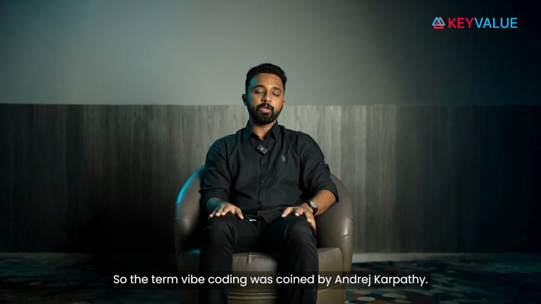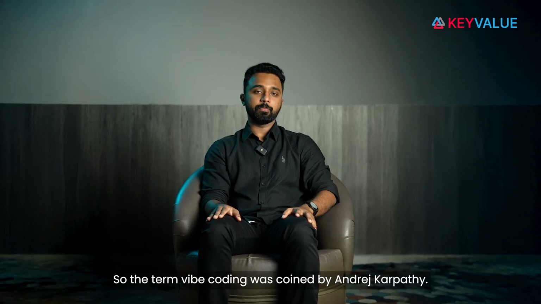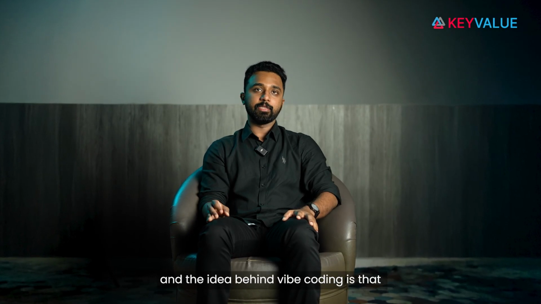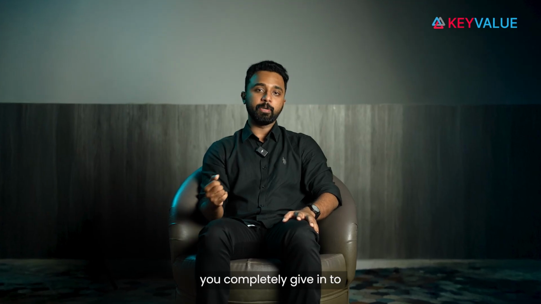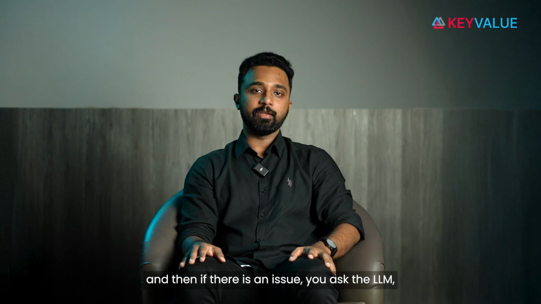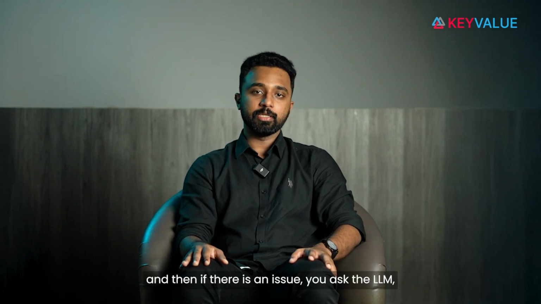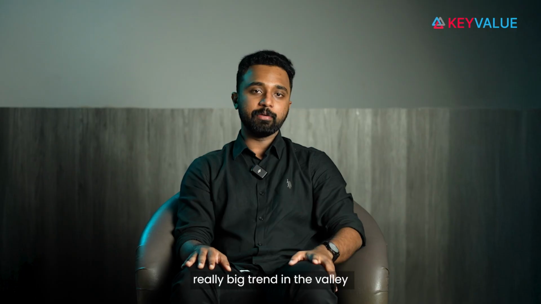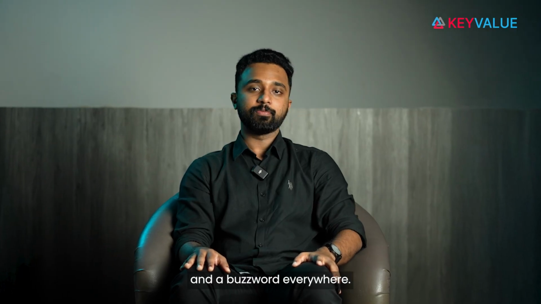So the term vibe coding was coined by Andrej Karpathy. He is one of the founding members of OpenAI. And the idea behind vibe coding is that you completely give in to the vibes of the LLM models. So you accept all changes, and then if there is an issue, you ask the LLM, the AI tools, to actually fix it. And this has become a really big trend in the Valley and a buzzword everywhere.